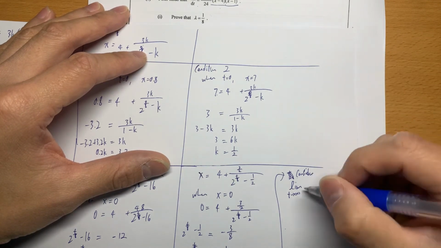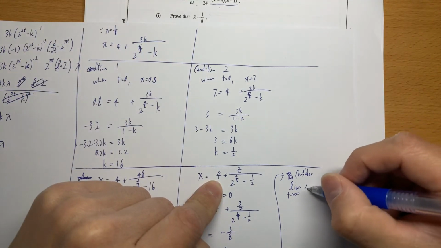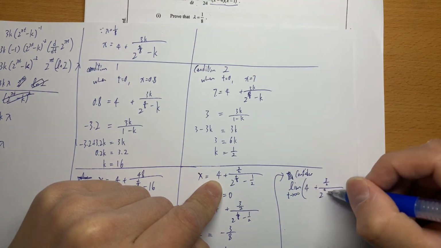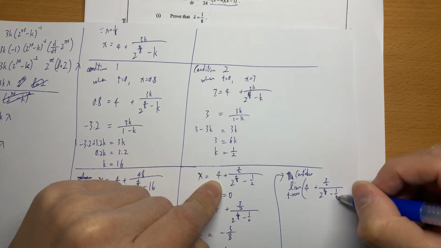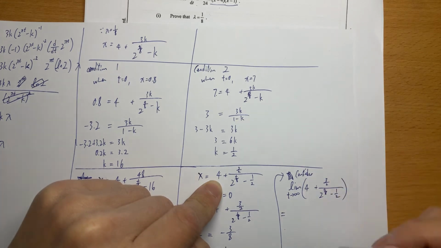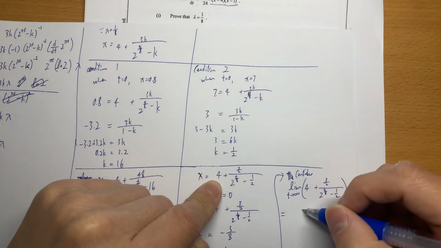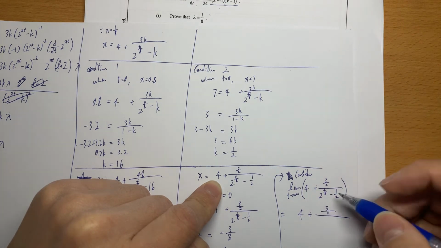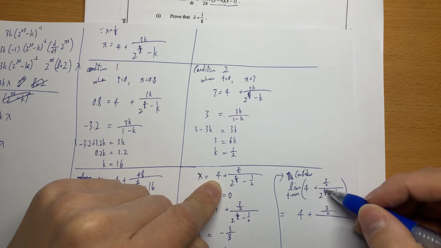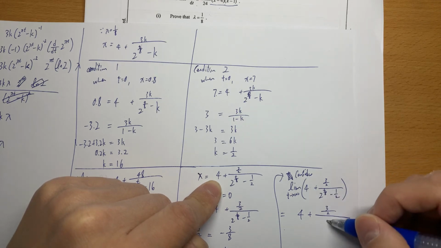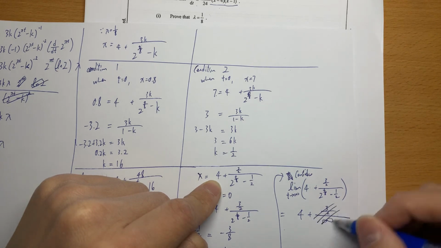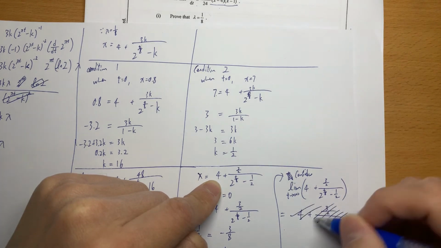So this one follows this function: 4 plus 3 over 2 divided by (2 power of t over 8 minus 1 over 2). So no matter how long, 4 is still 4, and then 3 over 2 divided by an infinite number minus something. Of course, this will become 0, but this is not the correct writing method, so don't write this.